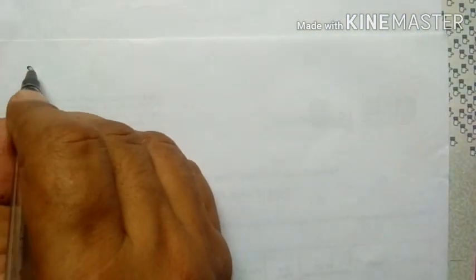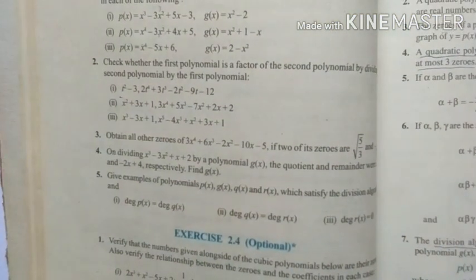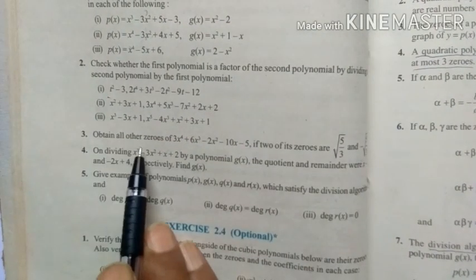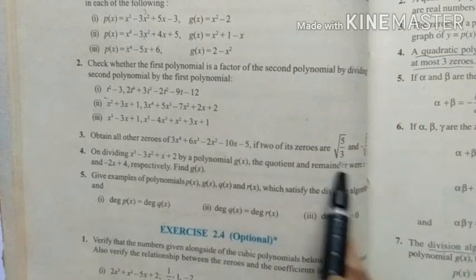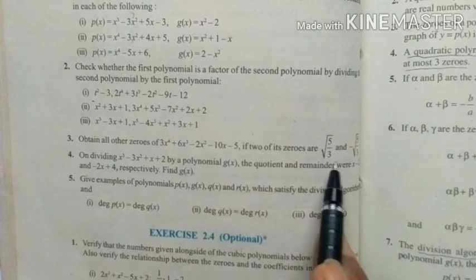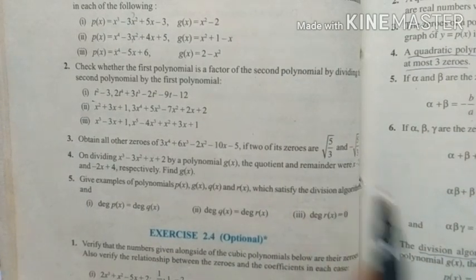Next, question number 3. Question number 3. This is very important. Question number 3 is obtain all other zeros of this polynomial if two of its zeros are root 5 by 3 and minus root 5 by 3. Now let's try to solve this question.